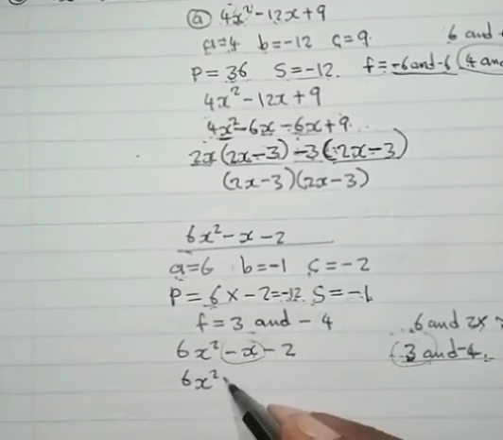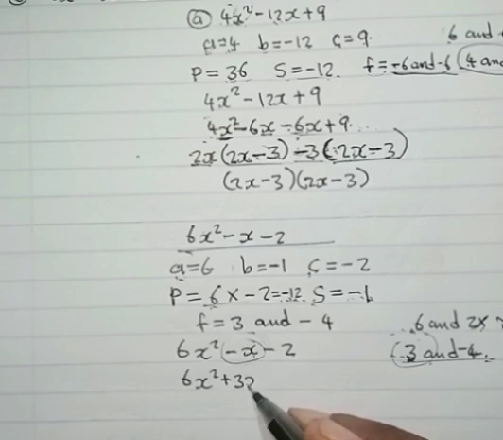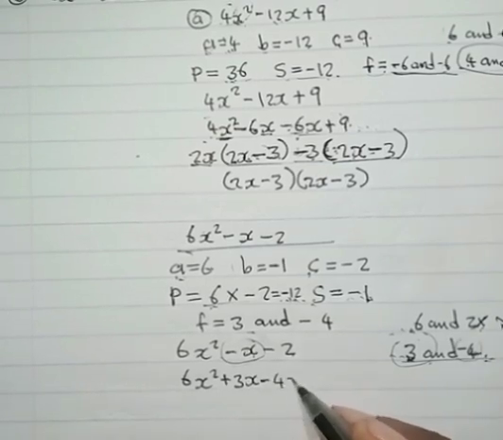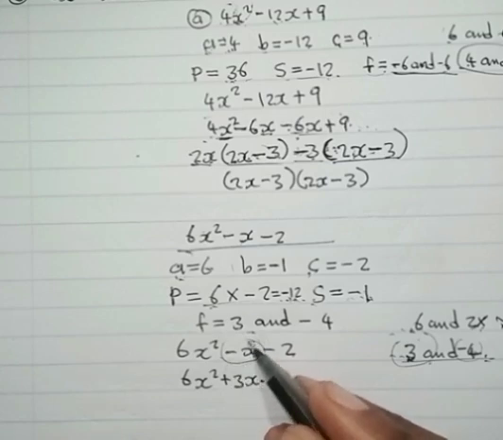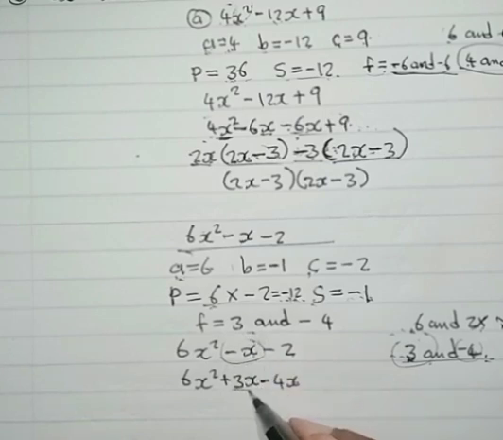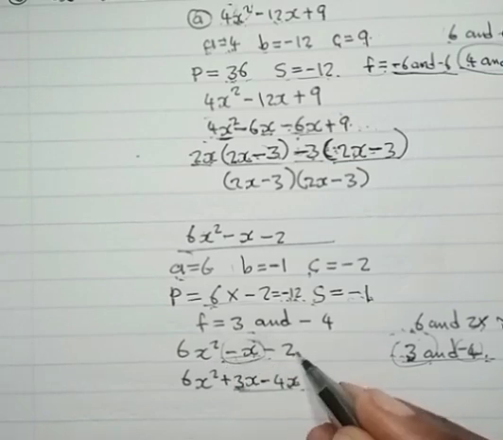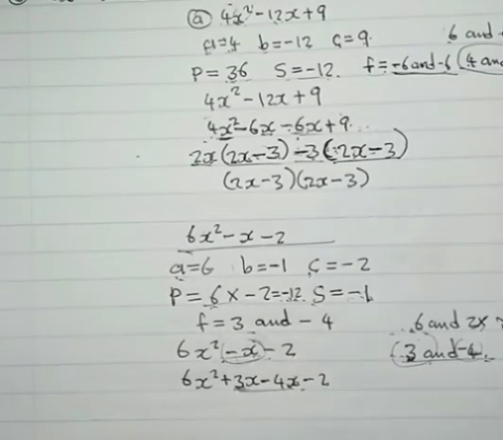The first number is positive 3, and we put an x at the end. The second number is negative 4, also with an x. It makes sense, because 3x minus 4x gives negative x. At the end, we have negative 2.